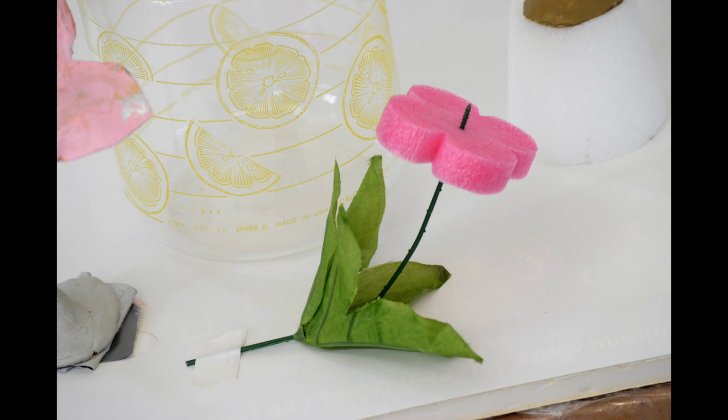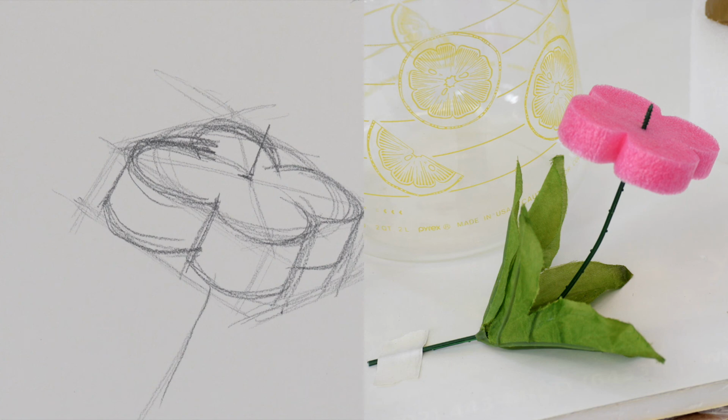So one of the elements in the still life was this little styrofoam flower. In order to make it, I saw the perspective. I developed it as a kind of rectangular solid, and then I found an ellipse on the top, which then became the petals of the flower.